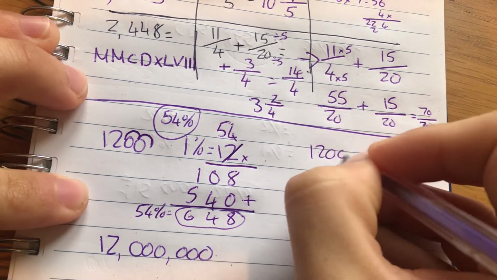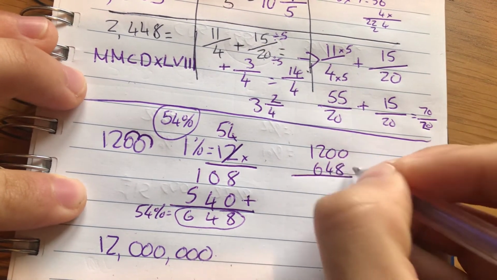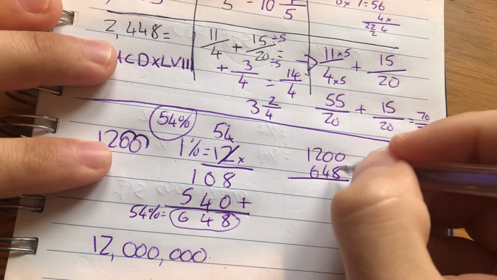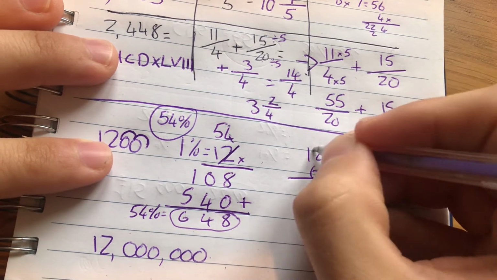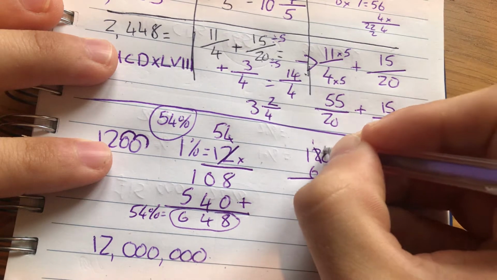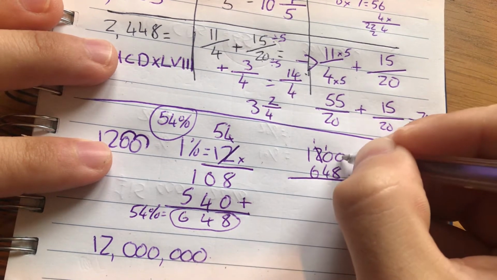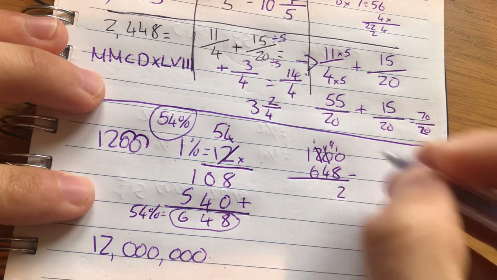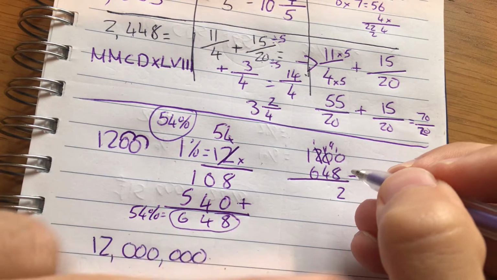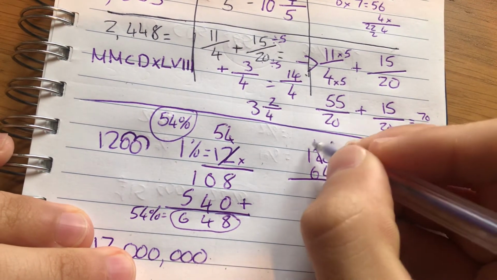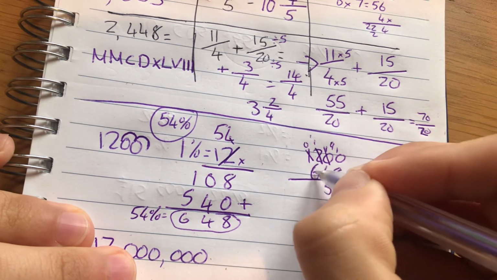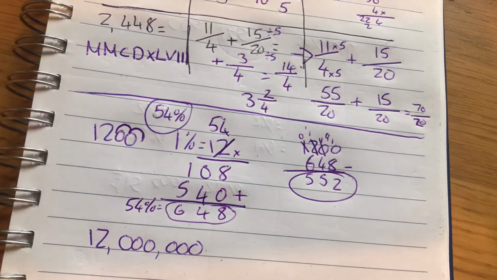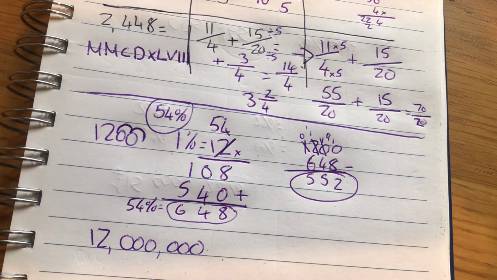So 1,200 take away 648, that's how many people went. Oh, it's got zeros in it. So 0 take away, can't do it, right. Okay, hang on then. Set it to 1 there, start again. Can't do that, let's move next door. There we go. So 10 take away 8 is 2, 9, 8, 7, 6, 5. 1 take away 6, can't do, oh man. 11 take away 6, 10, 9, 8, 7, 6, 5. So, your answer is 552. There are 552 people left in the stadium.